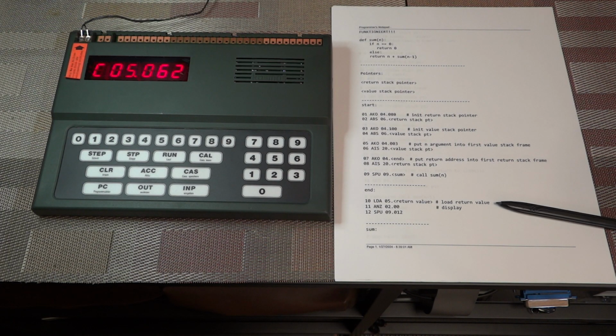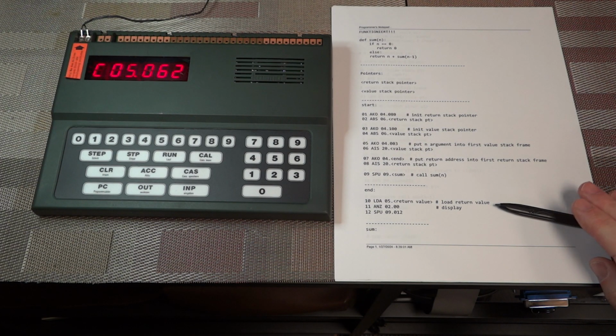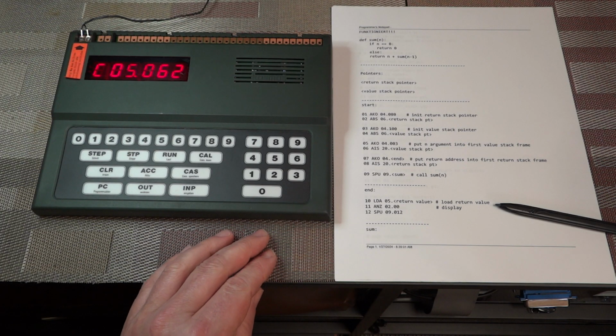All we have to do is load the return value, and we are setting aside one more memory cell which contains the return value. This is at address 62, the return value label. This is just to pass the latest result back to the calling function.